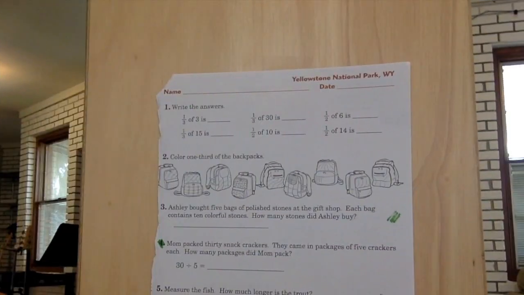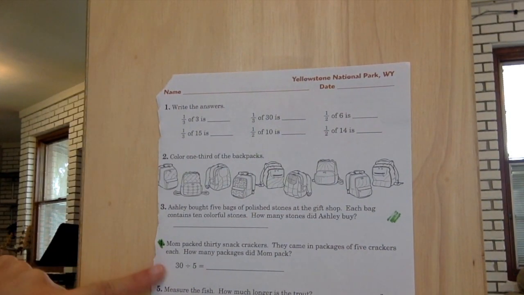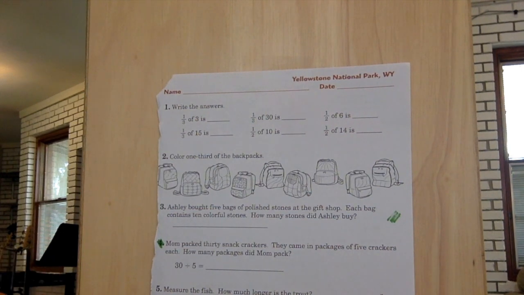All right, we are now on page 309, and we're right here at question 4. Okay, we're going to be doing some division, and we're going to draw a picture for it. So it says that Mom packed 30 snack crackers. They came in packages of 5 crackers each. How many packages did Mom pack?